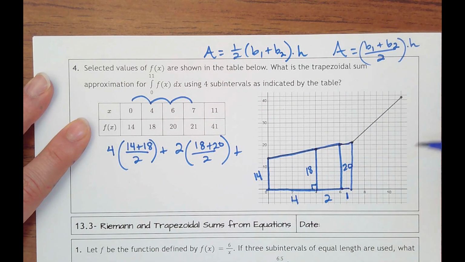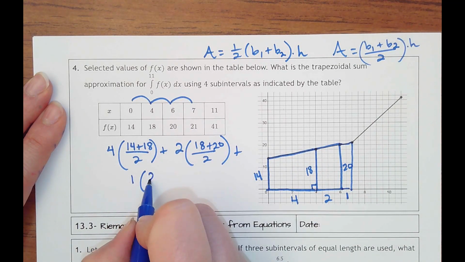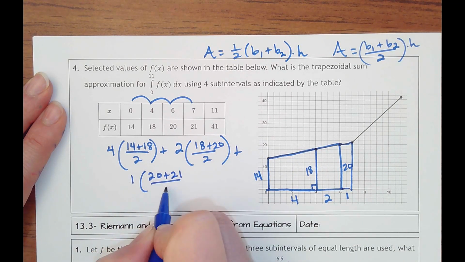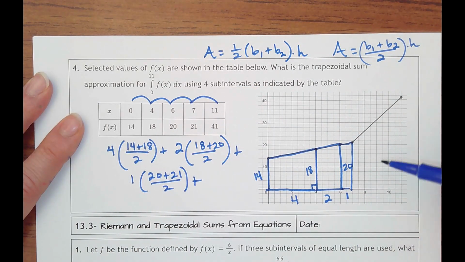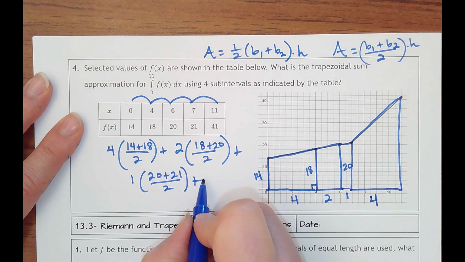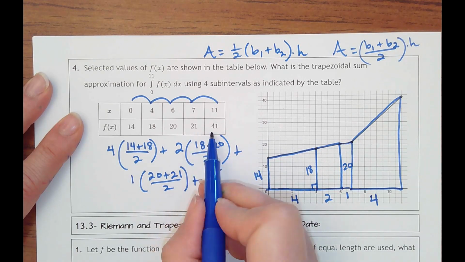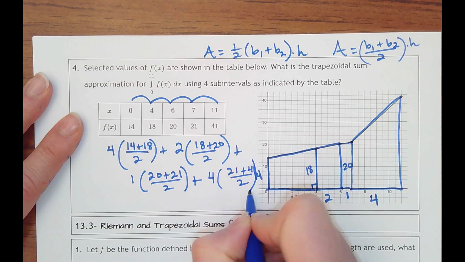It's got a height of only 1 times 20 plus 21 getting averaged, plus, and then we've got a bigger one. It's actually got a height of 4, and then averaging the 2 bases would be 21 plus 41, all getting divided by 2.